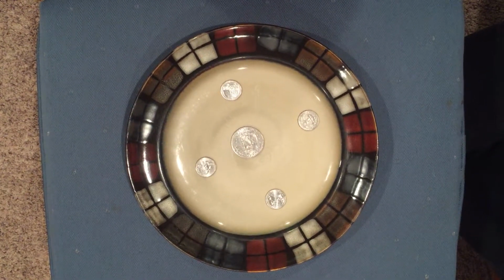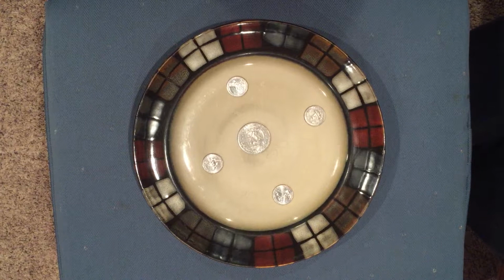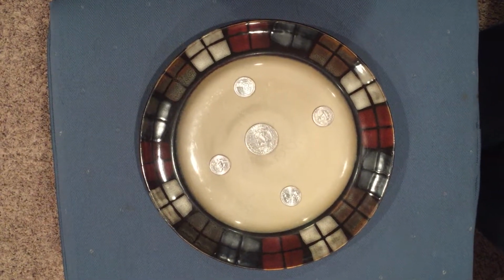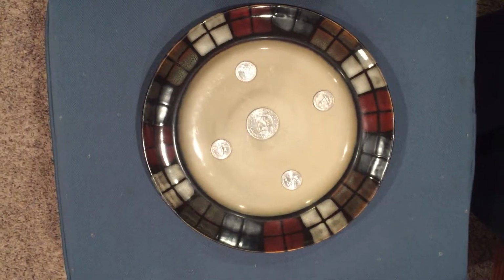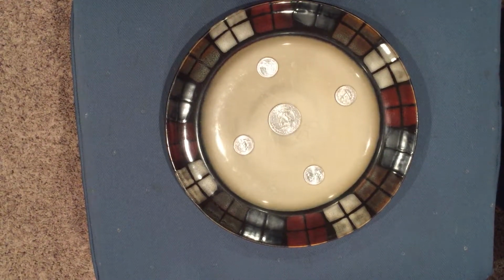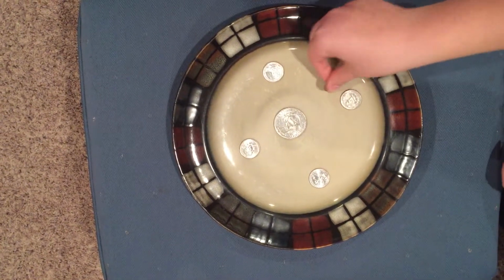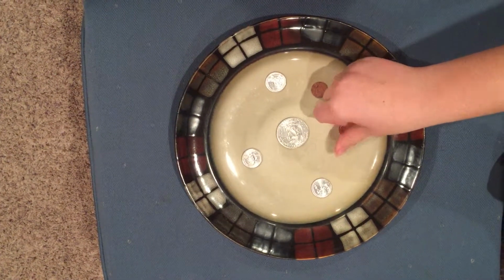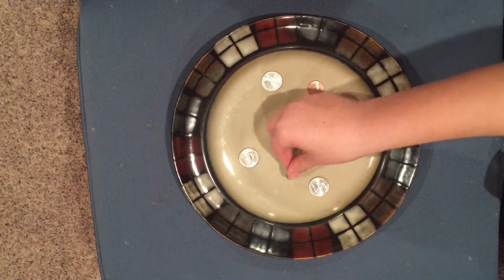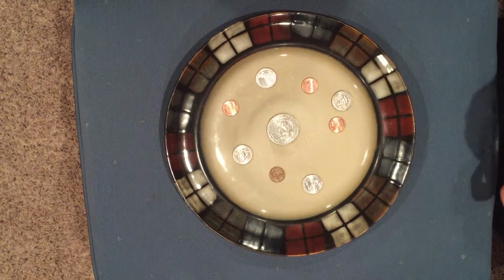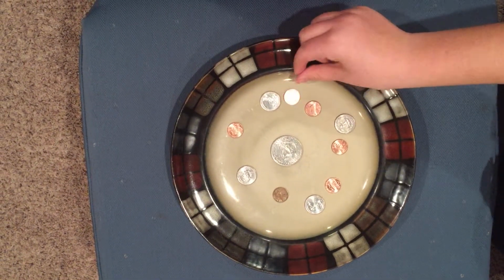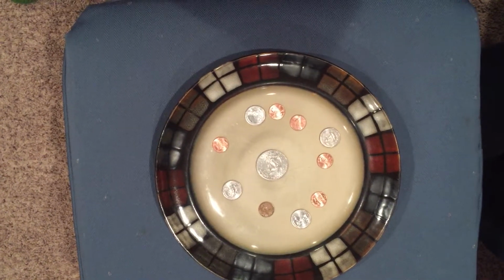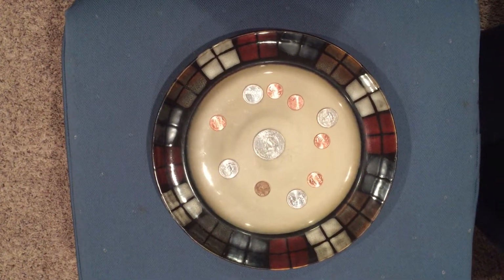It then enters the S phase, where the chromosomes are replicated and DNA synthesis takes place. In this case, the chromosomes are replicated and represented by the pennies. Once a cell enters the S phase, it is almost positive the cell will complete the whole phase. It then enters the second gap phase, or G2.